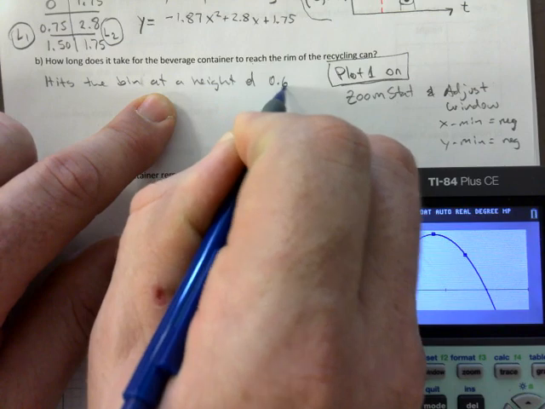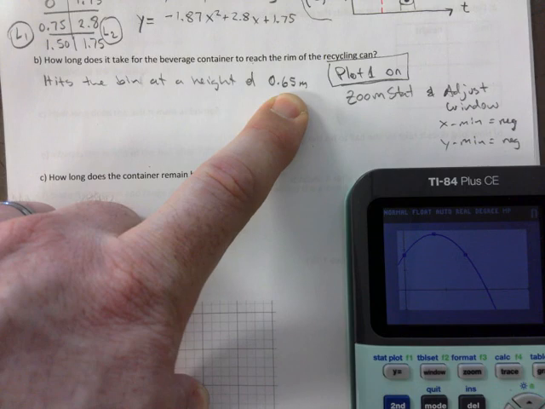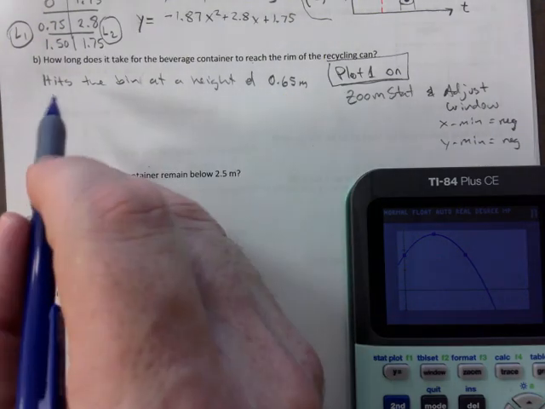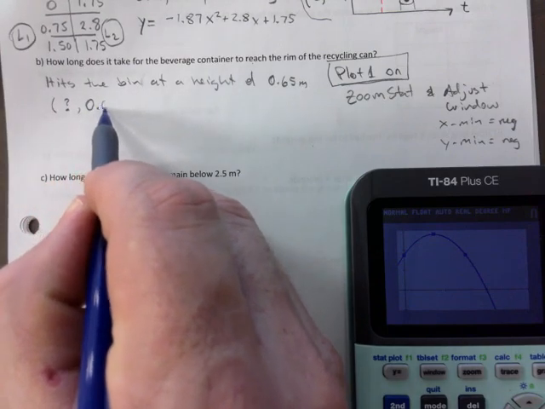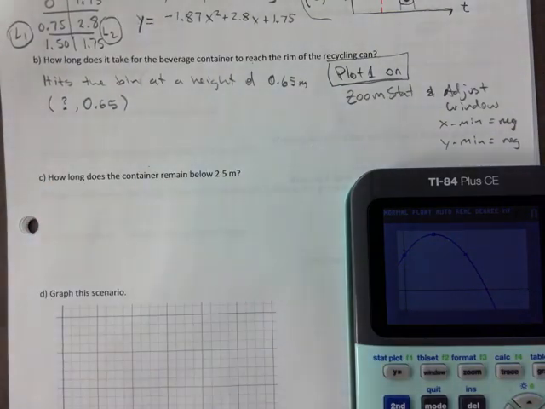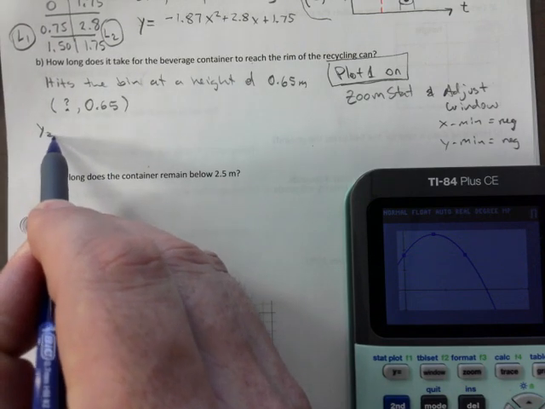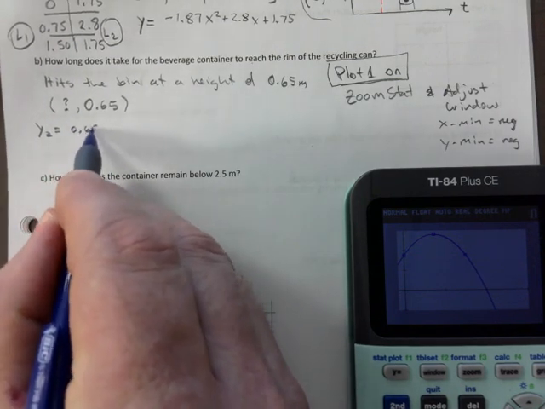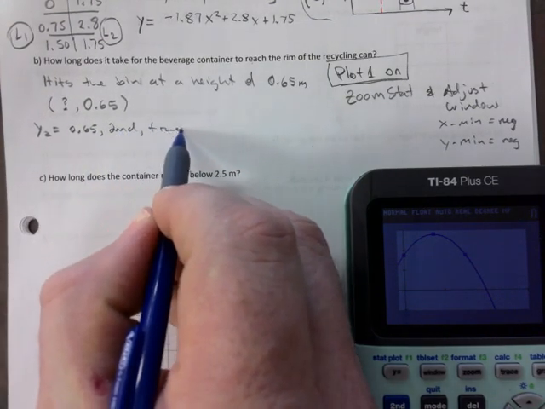Sorry. It hits the bin at a height of 0.65. So you have to be solving problems, right? Hits the bin at a height of 0.65. That means we don't know what the time is, but we know that the y value at the point we're interested in is 0.65. So what would you do if you have the y value? If they give you the y value, guess what? We're going to let y2 equal 0.65, and then we're going to find that intersection.